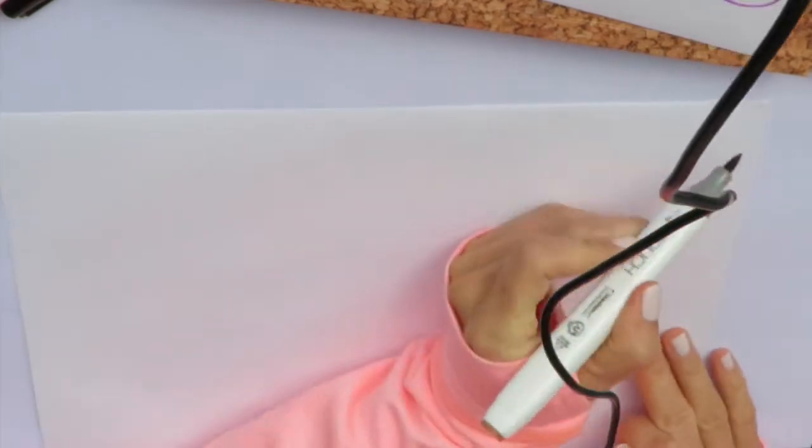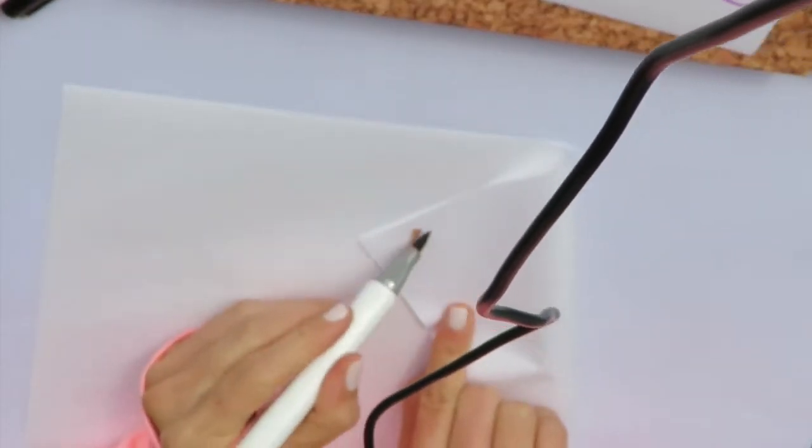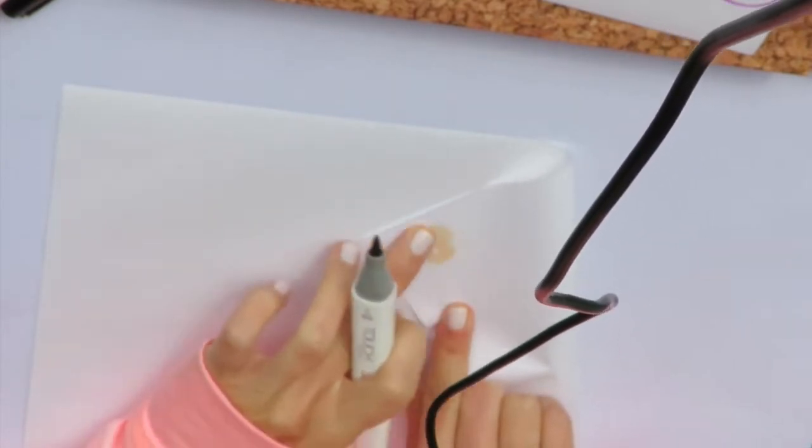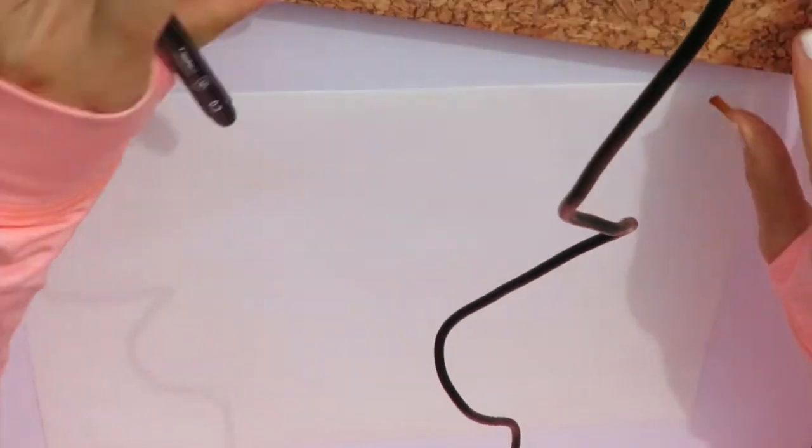So let's begin. The first thing I always check before drawing is if I'm drawing on the right side of the paper. You can see that on the right side of the paper my marker is immediately absorbed, while on the wrong side it's smeared. So I highly recommend you always check if you're drawing on the right side of the paper as well.